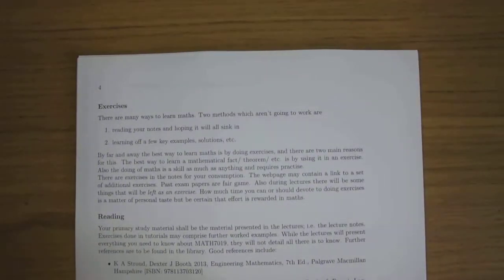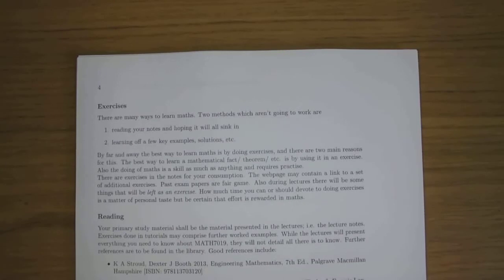Exercises. One way that's not really going to work for you is just watching the videos. That's really not going to work. What you're going to have to do, at a minimum even, is write what I'm writing. But really what you want to do is watch the lectures, but you have to listen, and you have to do exercises.